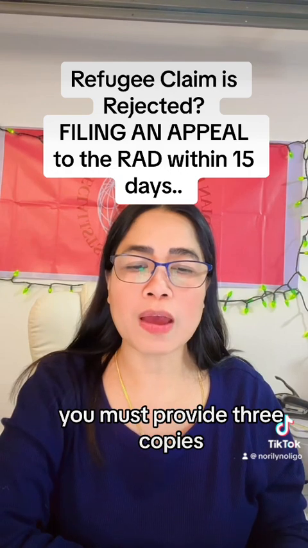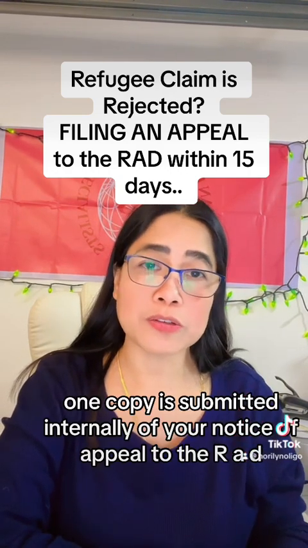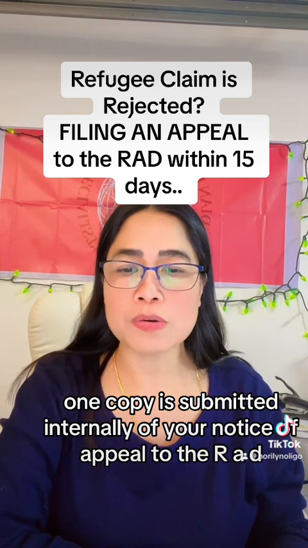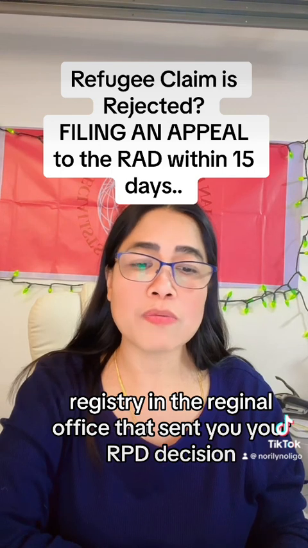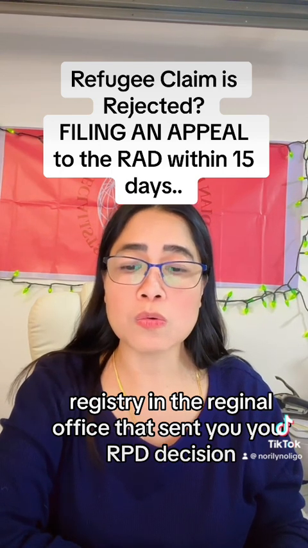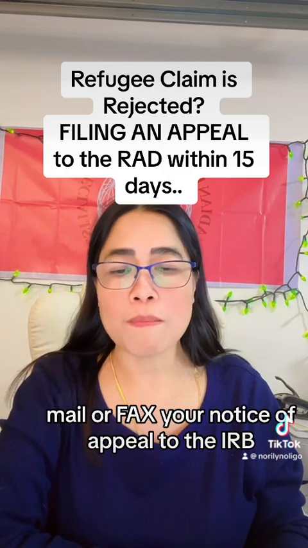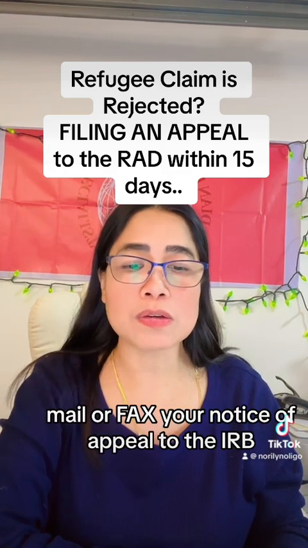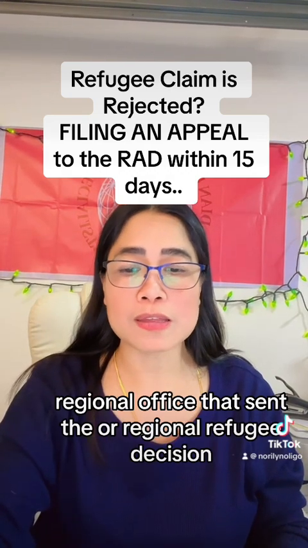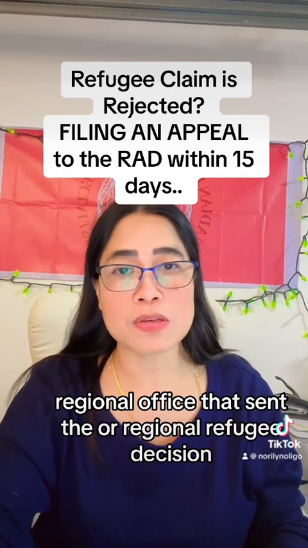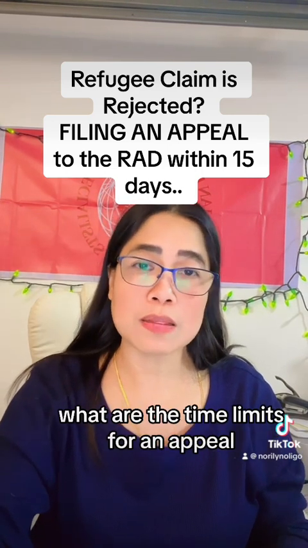You must provide 3 copies, or 1 copy if submitted electronically, of your notice of appeal to the RAD registry in the regional office that sent you your RPD decision. You can deliver, mail, or fax your notice of appeal to the IRB regional office that sent the original refugee decision.